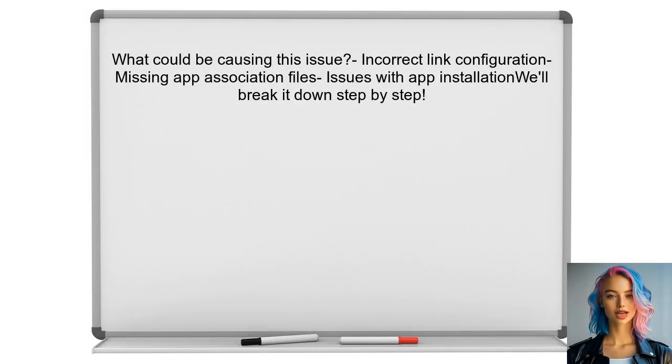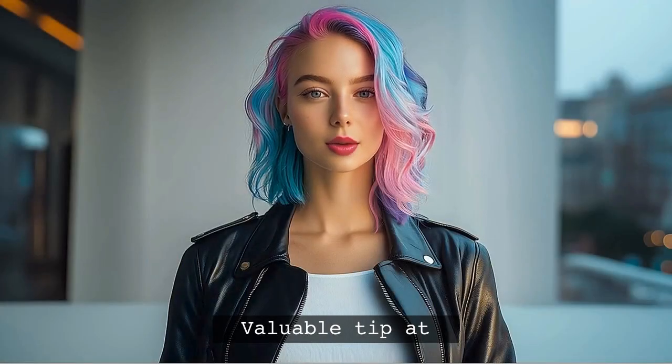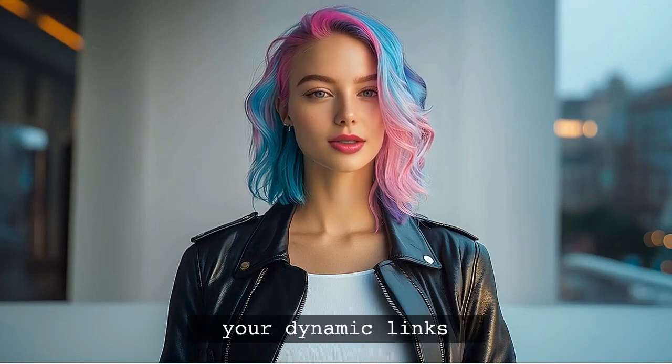So, what could be causing this issue? There are a few potential reasons, such as incorrect link configuration, missing app association files, or even issues with the app's installation. We'll break down these possibilities step by step. And stick around. I have a valuable tip at the end that can help you ensure your dynamic links work flawlessly in the future.